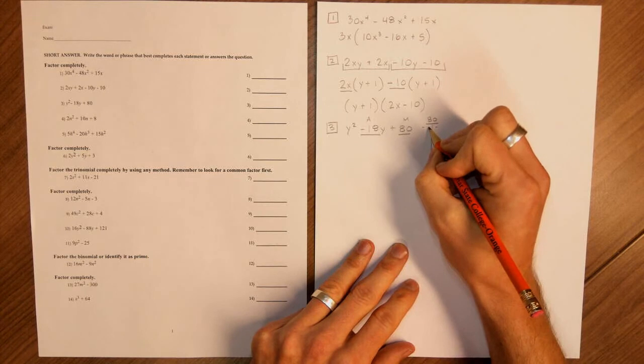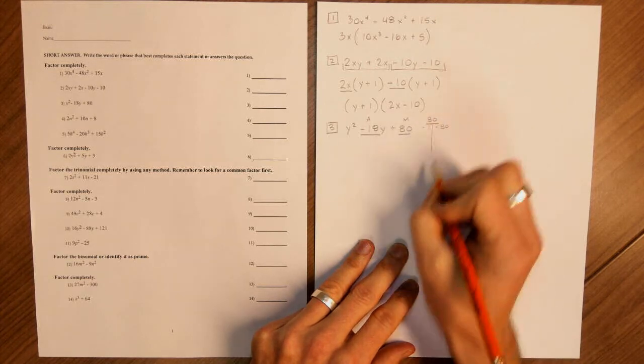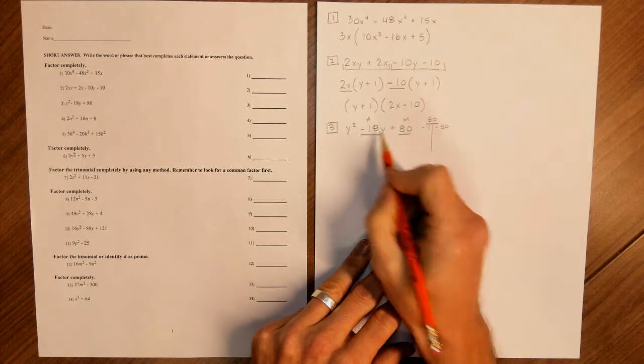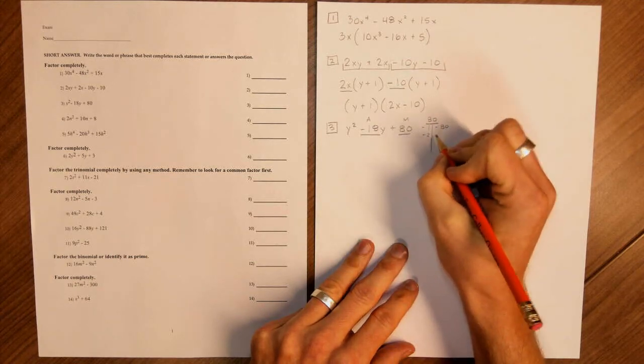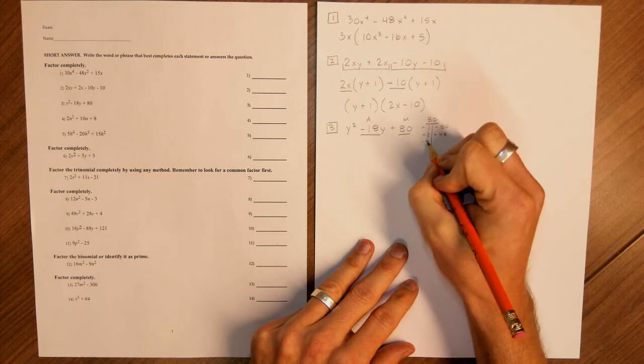Okay? So we know that a negative 1 and a negative 80 multiplies to be 80, but that doesn't work. We keep on going down our list, and we keep looking for this thing.